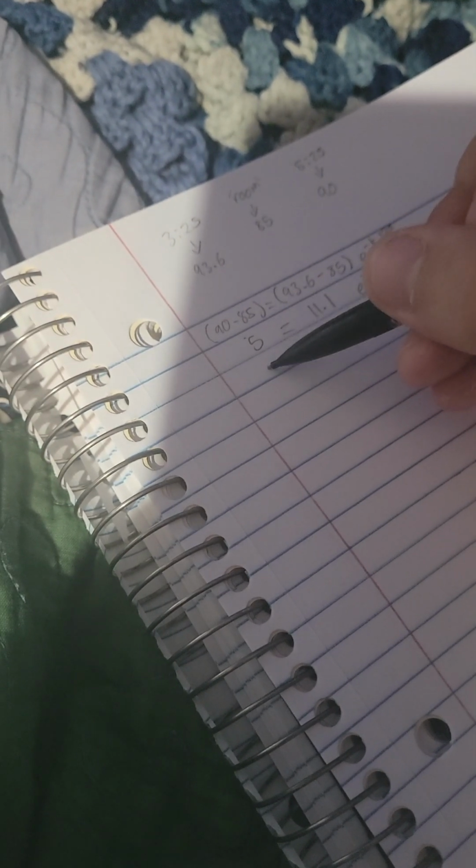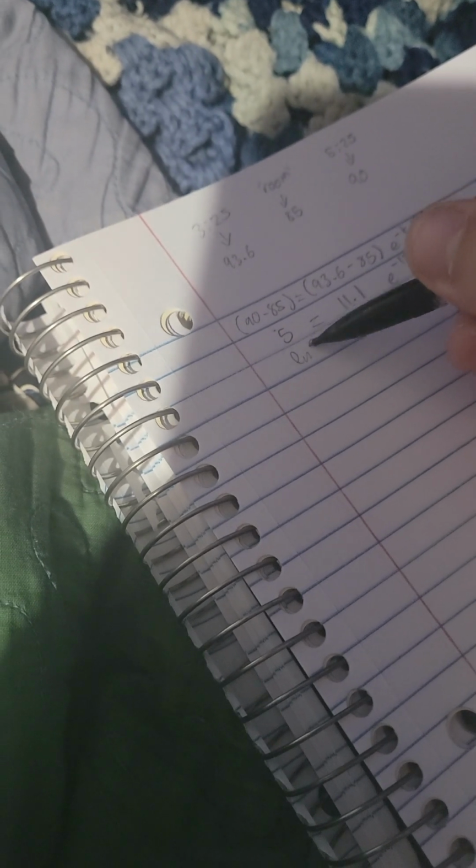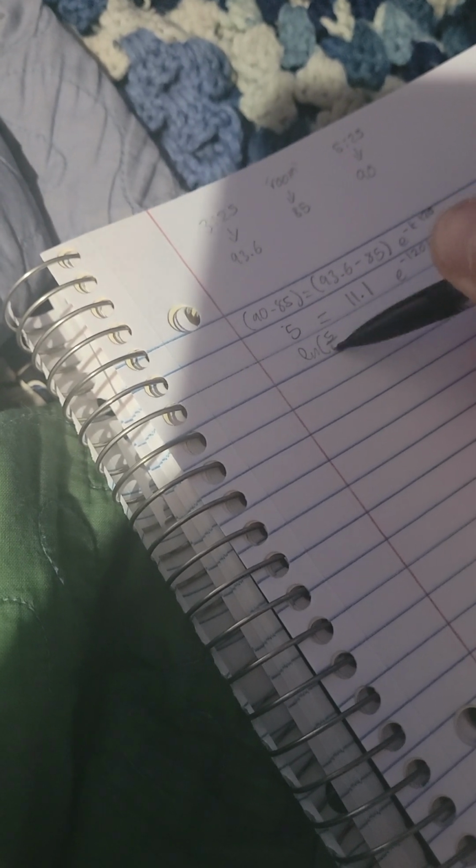Then we do the inverse operation of the e to get ln of 5 over 11.1 equals negative 120k. Then we divide the ln by 120 to get k that equals 0.